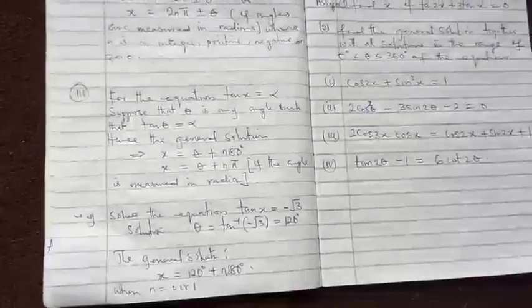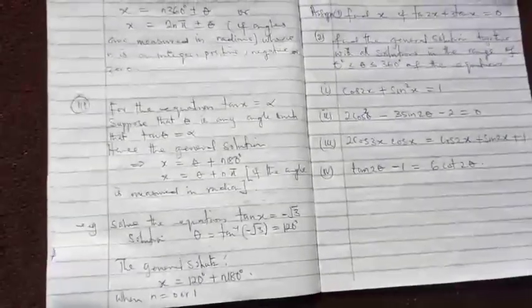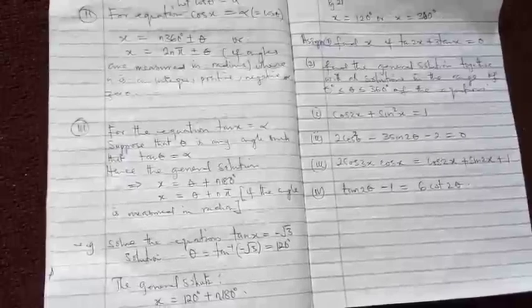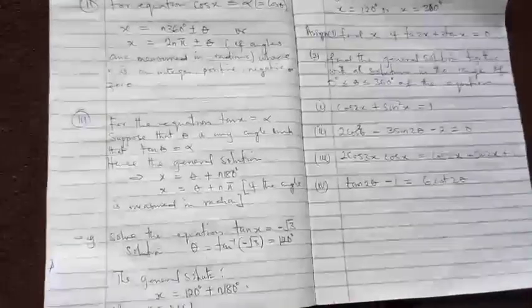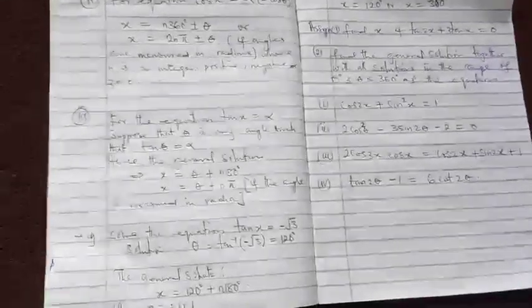For the equation tan x equals alpha, suppose that theta is any angle such that tan theta is equal to alpha. Hence, the general solution is x equals theta plus n 180 degrees, and of course in radians, theta plus n pi. Let's take an example on this.